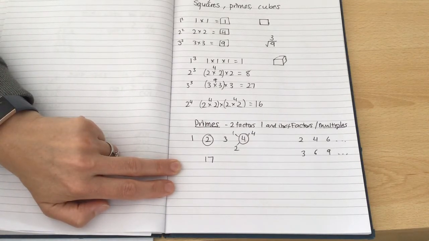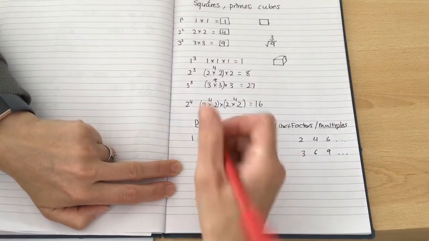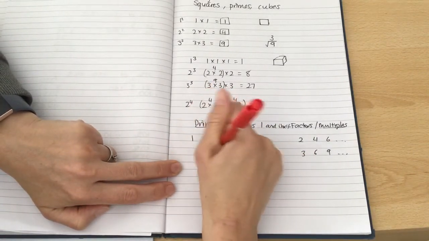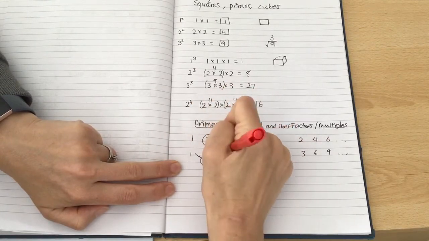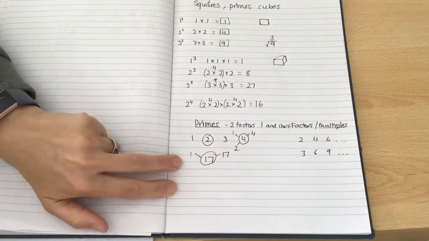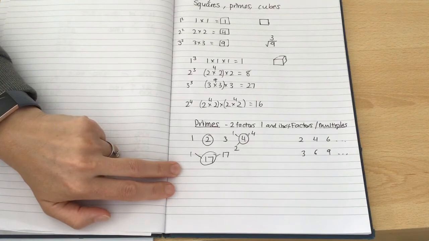They don't always, we know that there's not a lot of prime numbers that, apart from 5, end in 5 because they're in the 5 times tables. It's the ones that end in 7 and 9 that you often have to test. So let's have a look at 17. I know that 17 has multiples of 1 and 17. Is there any other times table that 17 fits into?